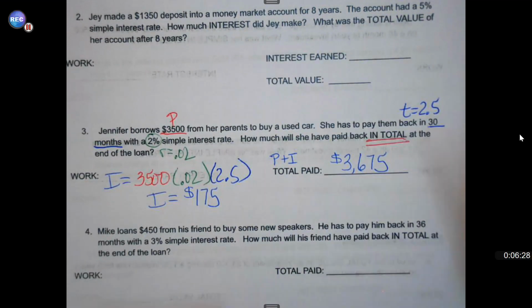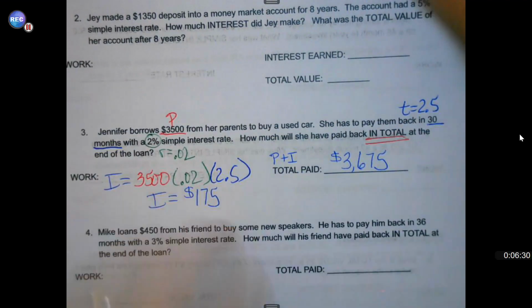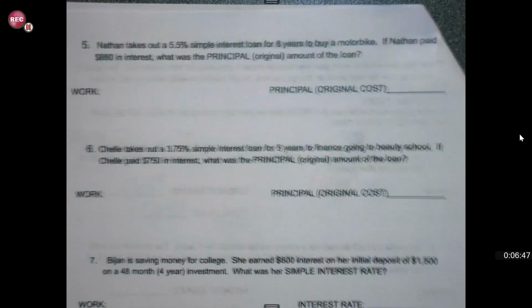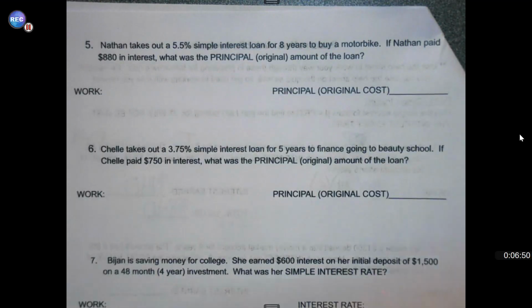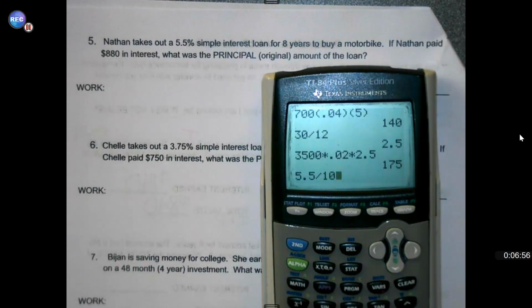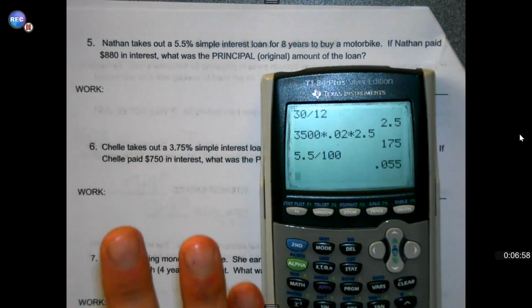Not too bad otherwise. Now, again, 4 is real similar to 3. So I'm going to leave that alone. I wanted to get one of those month questions in. Make sure we're good here. Okay, now we're going to start messing around a little bit. We flip over to the back. Nathan takes out a 5.5% simple interest loan. Remember, I know it's a decimal, but that is not the one we need.